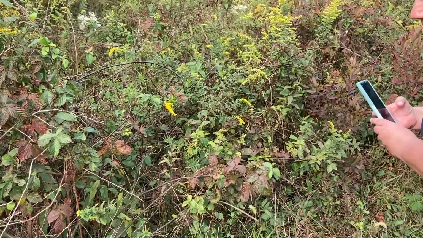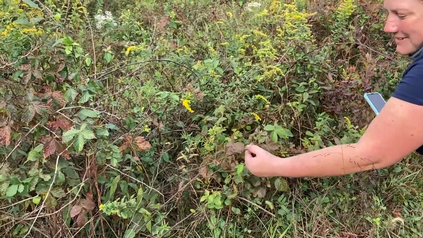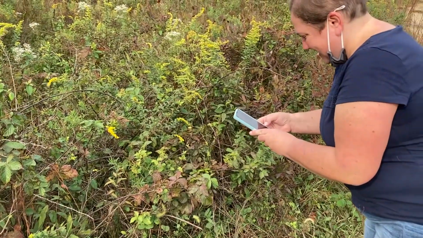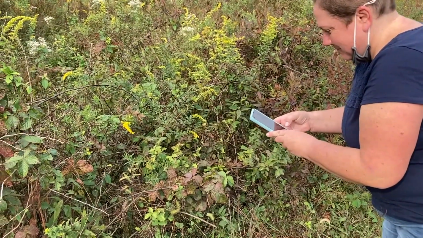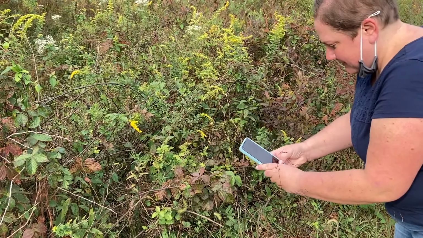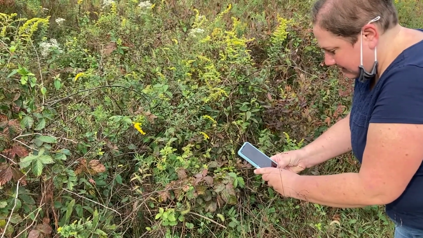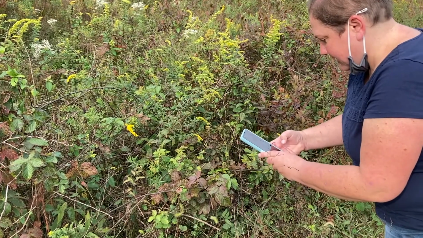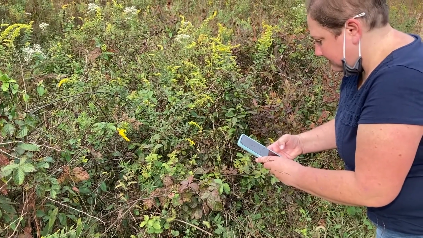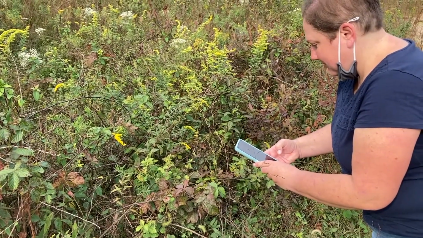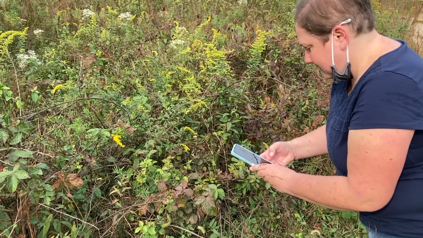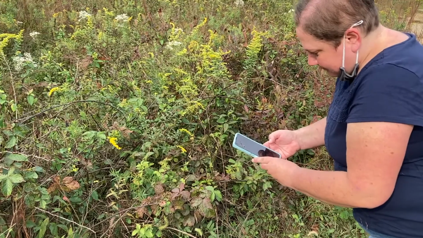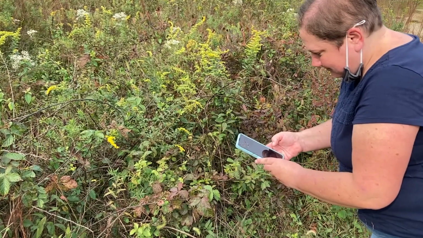And if you're not sure what these plants are, maybe it's not a great idea to grab them. They could be poison ivy. I'm going to take a picture of the leaves. And I'll say okay. And I'll click on the "What did you see?" box.